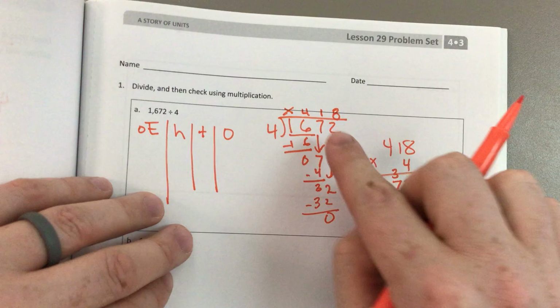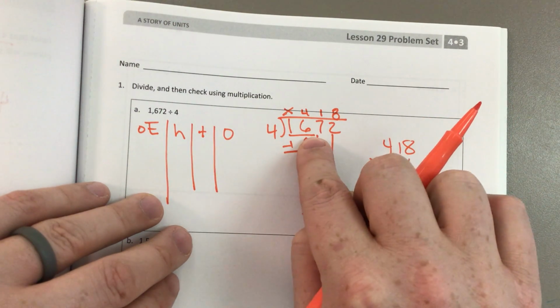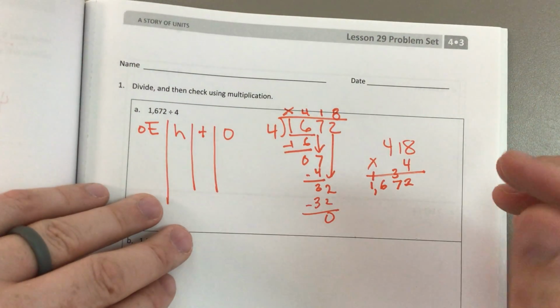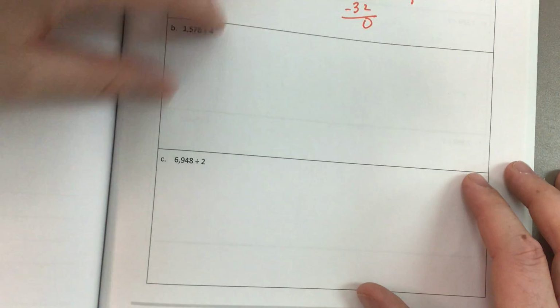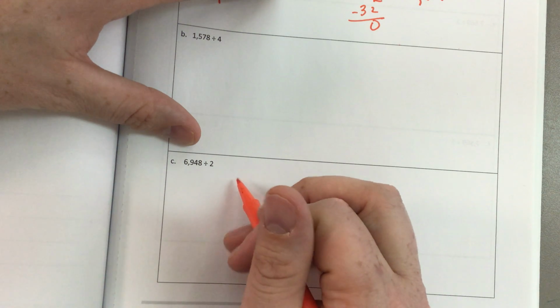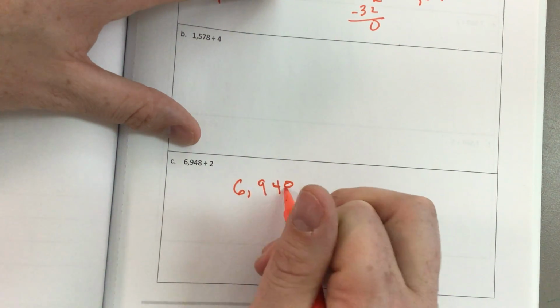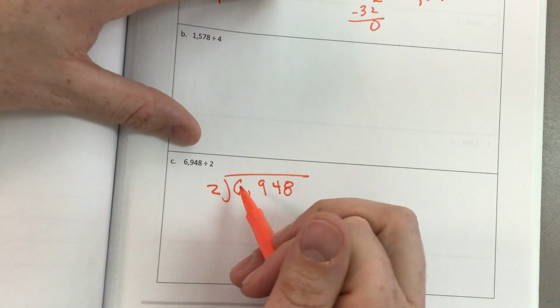So as you notice, we had to do one more step. In this case, we ended up combining the thousands and the hundreds immediately. But the only difference is we end up going to the thousands. So let's go down here and look at this problem. It's slightly different. Again, I'm going to lean into the long division. So 6,948 divided by 2.